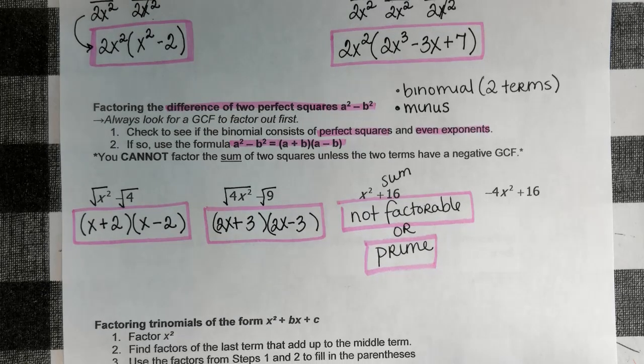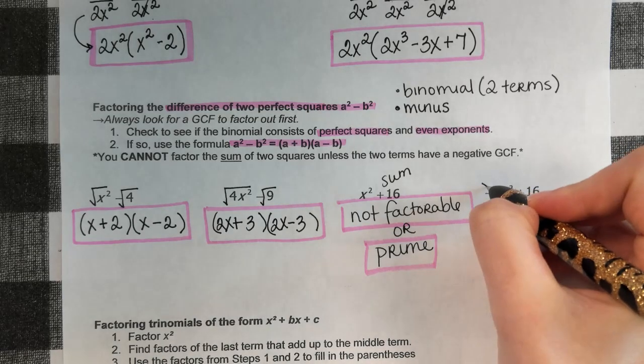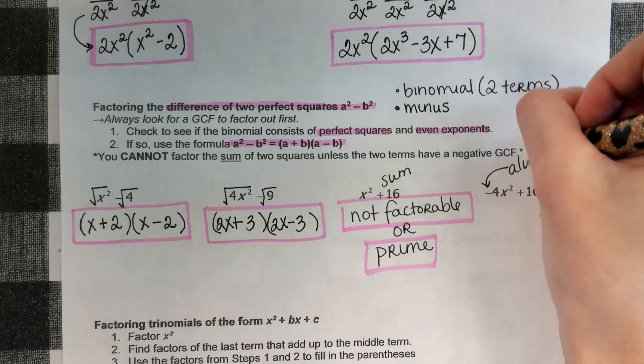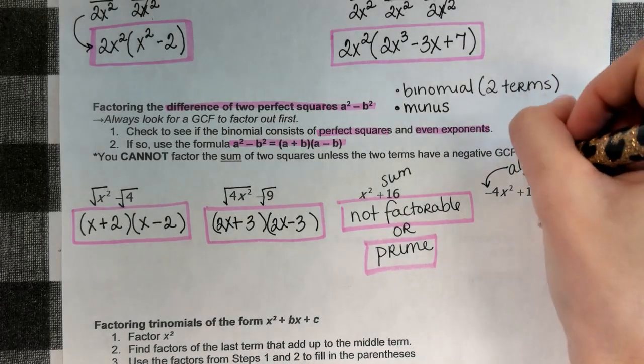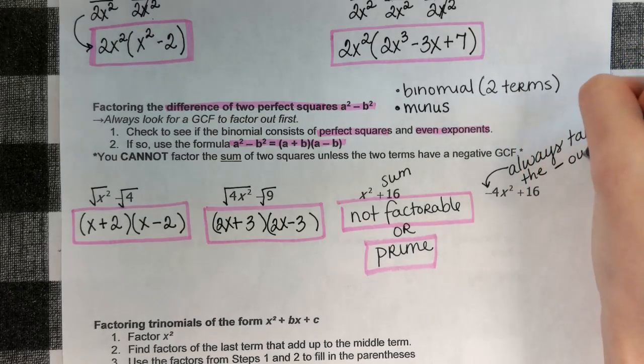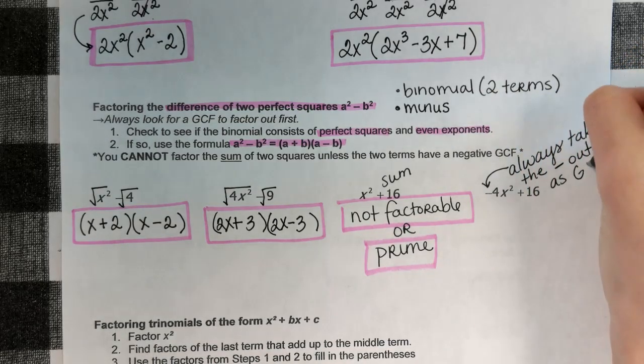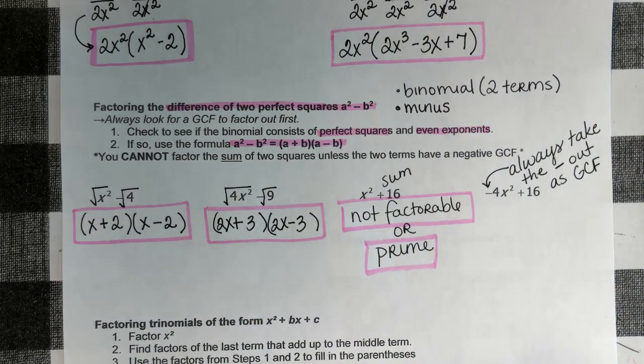Now, if I have negative 4x squared plus 16, right off the bat, is that a difference of two squares? No. So then I would check, can I take out a GCF? I want to make a note of this. I have a leading negative. Even if my numbers do not have a GCF, you will always take the negative out as your GCF. Doesn't matter if it's a binomial, trinomial, doesn't matter how many terms. If you have a leading negative, you always take that out as a GCF, even if it ends up being a -1. You still have to take it out.